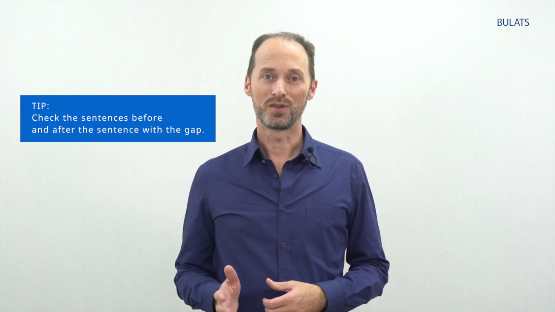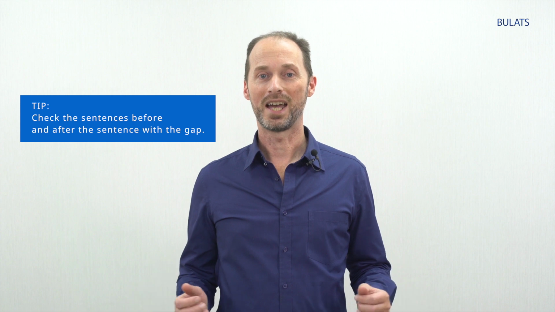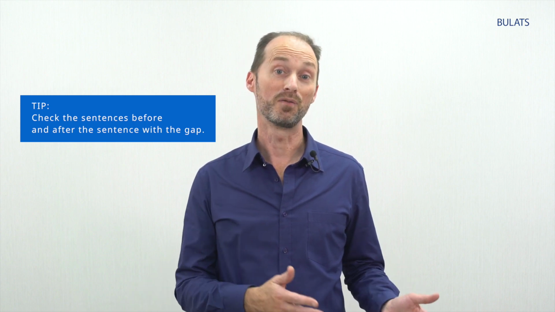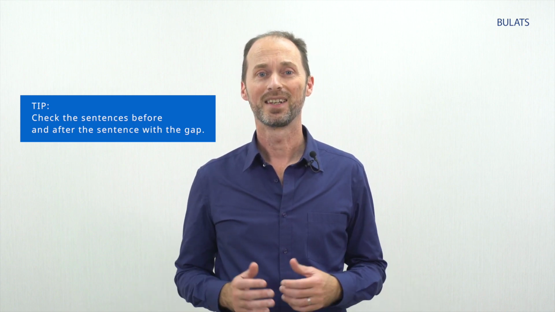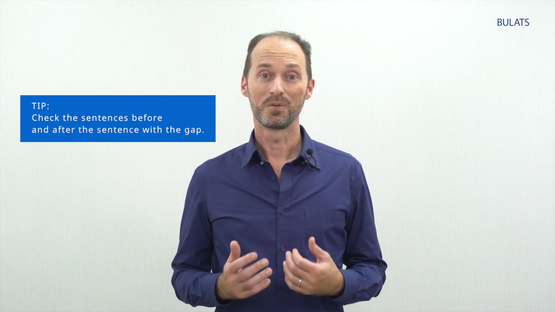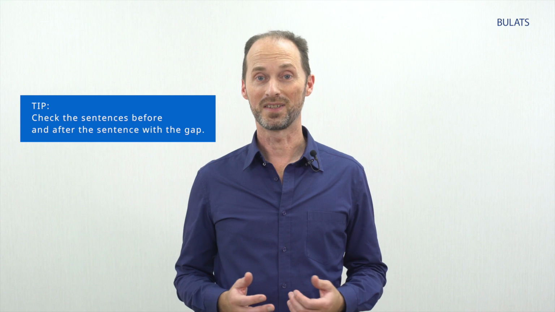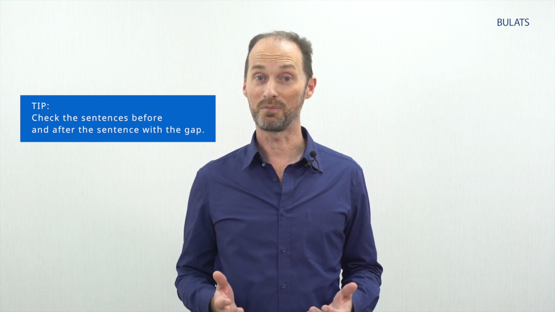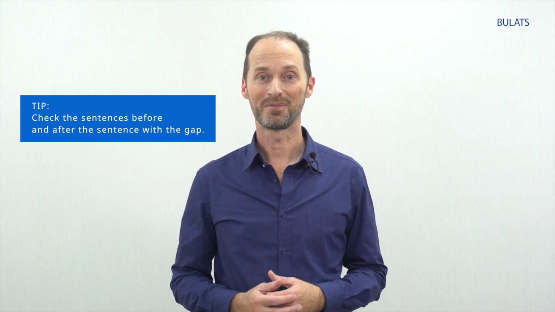So this type of question, remember to use all the help you can from the sentences that come before or after the gap. It can increase your chance of getting the right answer. We hope this gives you more confidence in dealing with the BULATS vocabulary item with a short text.